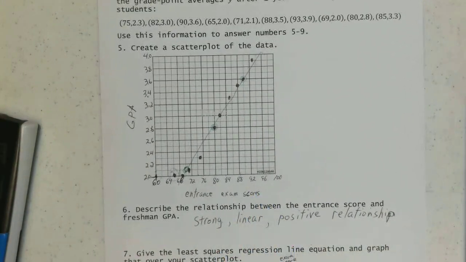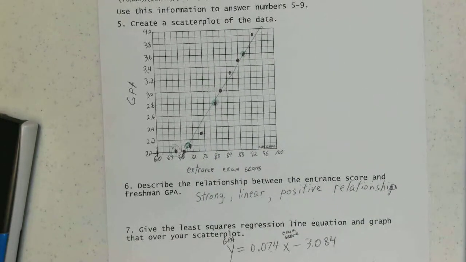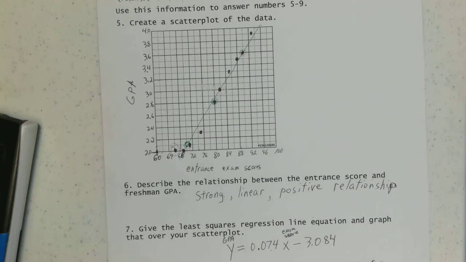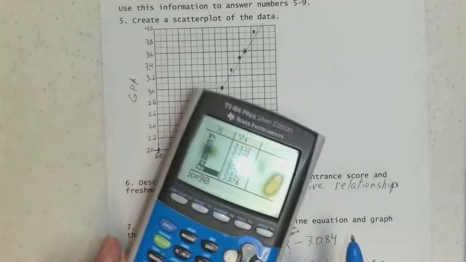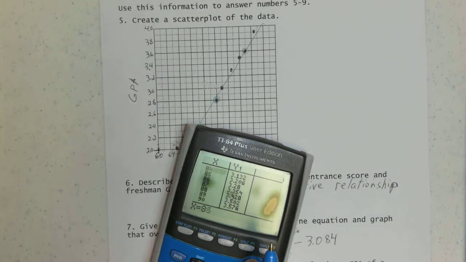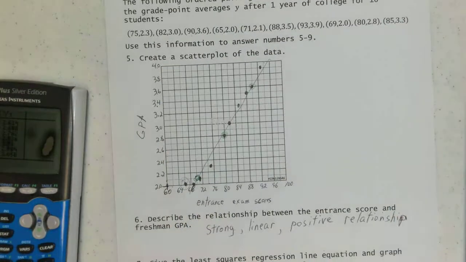So I figured out the equation and I put it on the scatter plot. Use your least squares regression line to predict the freshman GPA of a student whose exam score is 77. So I'd put a 77 in here and do the calculation: 0.074 times 77 minus 3.084. I'm actually pretty close to 77 in my table here. It's 2.614. I'll use 2.6 because that's what we're given in these.